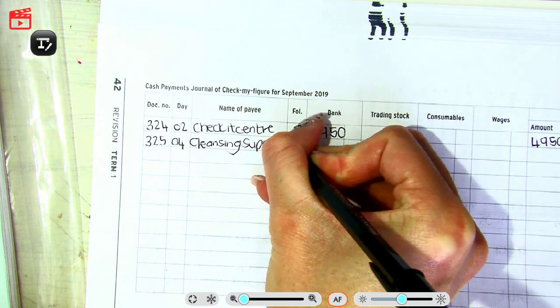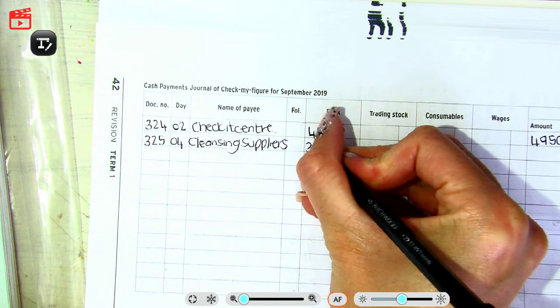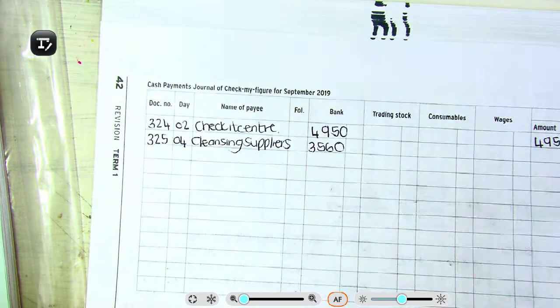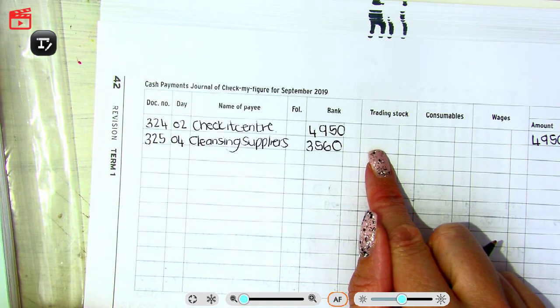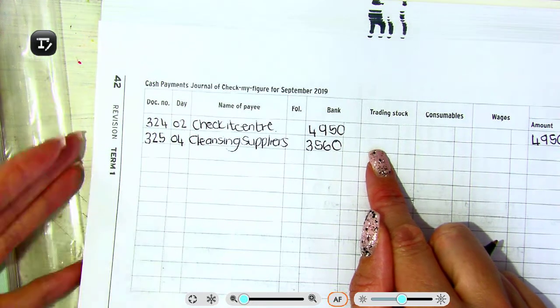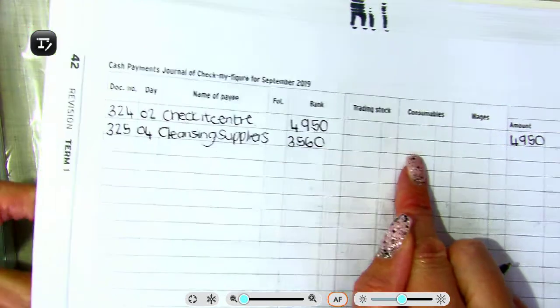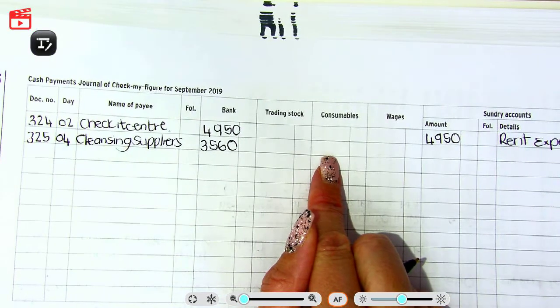And I paid them 3,560. Now, what was that for? It wasn't trading stock, because trading stock is something that we buy for the purpose of resale. Consumables, those are things that we use up in the business that we have to buy monthly.